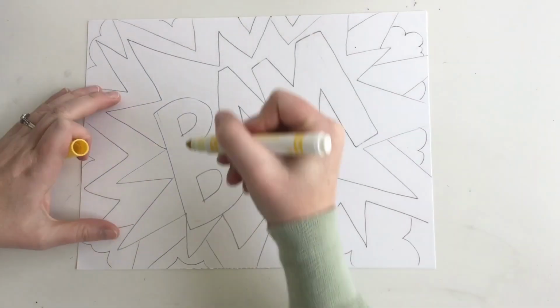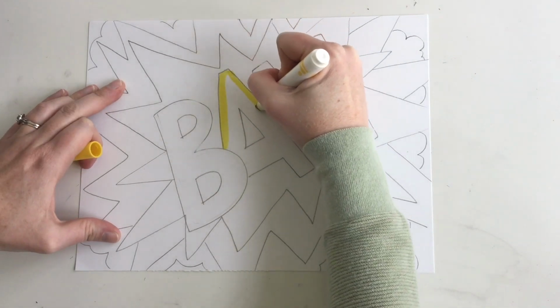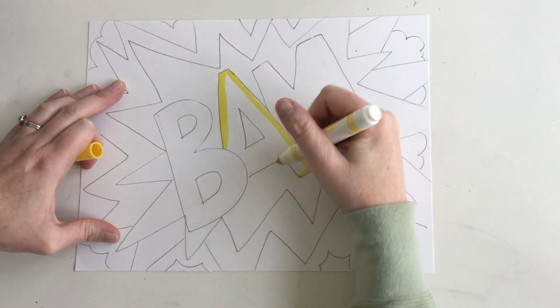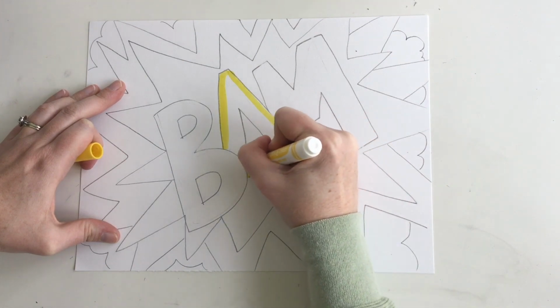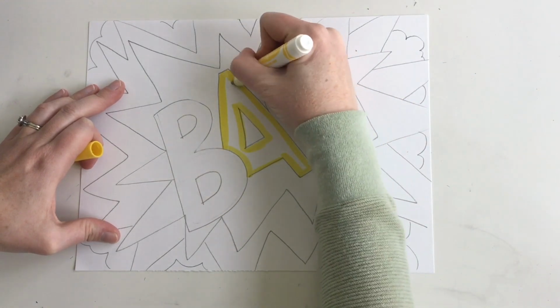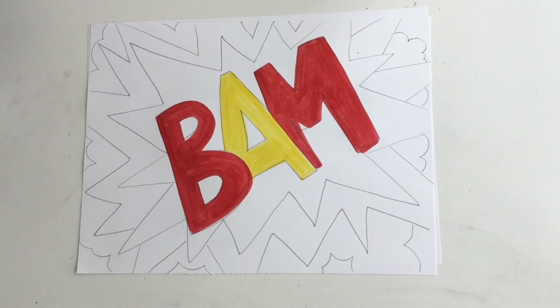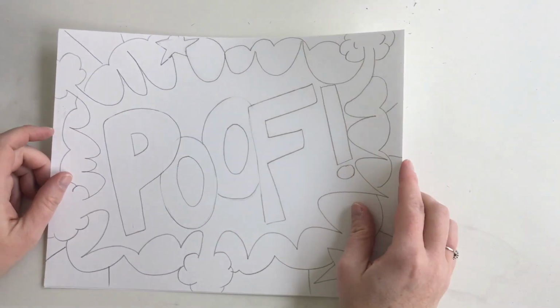Next up, we're going to add some color. Roy Lichtenstein used red, yellow, and blue, which are the primary colors in his artwork, so I'm doing the same. First, outline your letter, and then it's easier to use the side of the marker to fill it in. You can use the same color for all of your letters or switch it up. The choice is up to you.